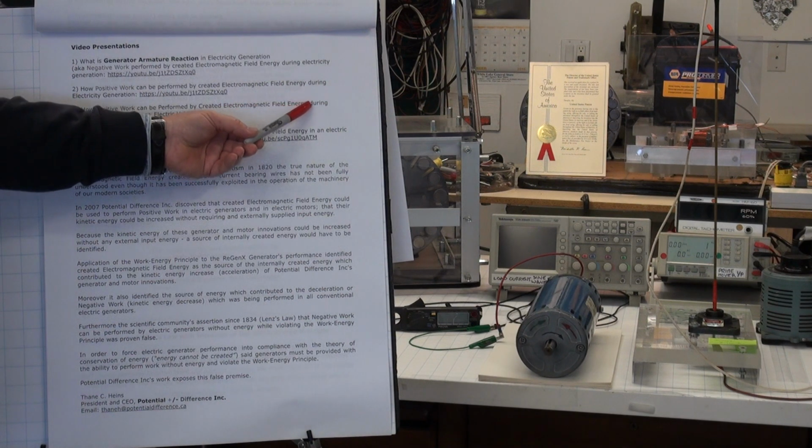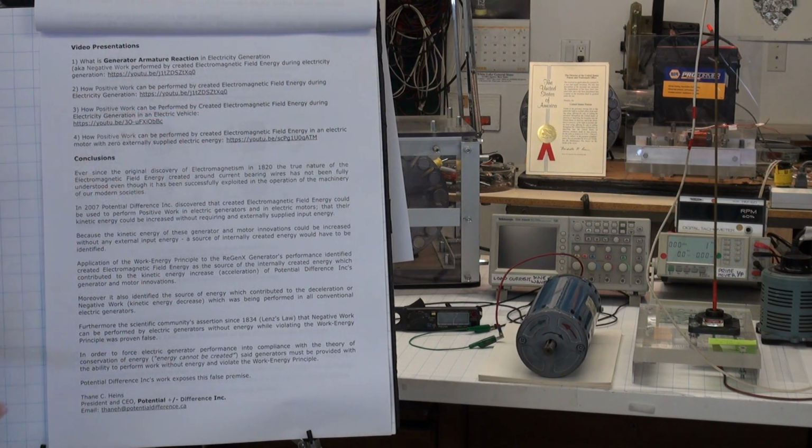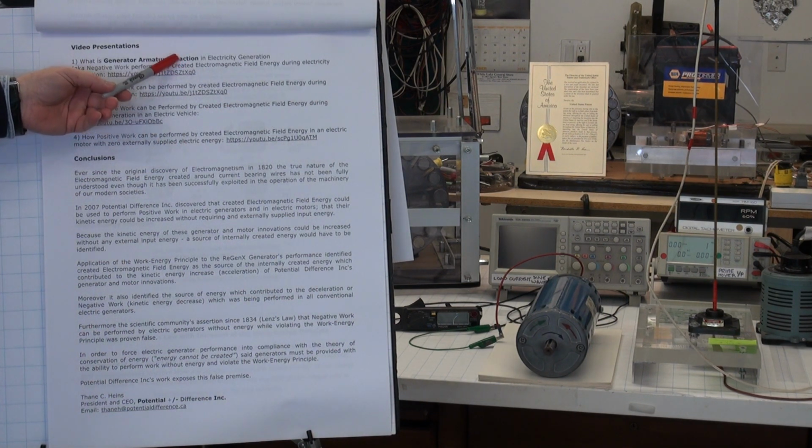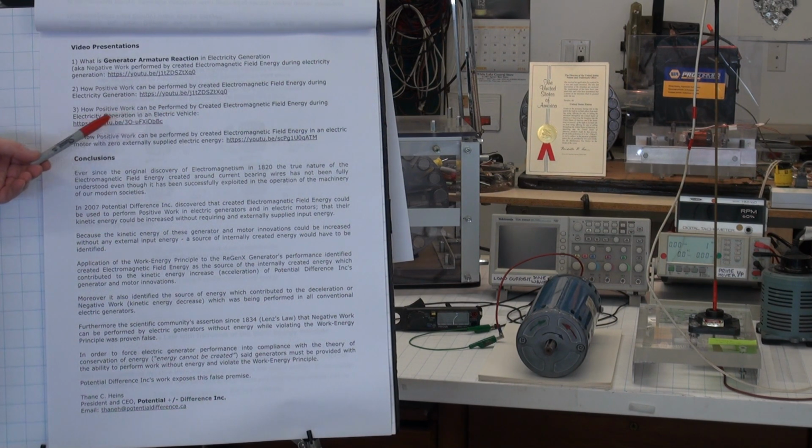So the electromagnetic field energy during electricity generation, instead of producing negative work as per electric vehicle regenerative braking or generator armature reaction, can now perform positive work when recharging an electric vehicle, i.e. accelerating the electric vehicle while recharging the EV's batteries in regenerative acceleration mode, which is the opposite of regenerative braking.